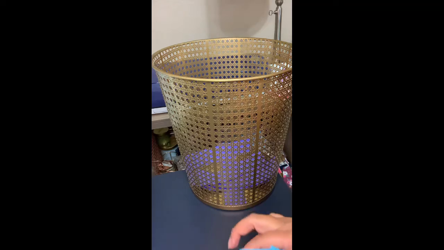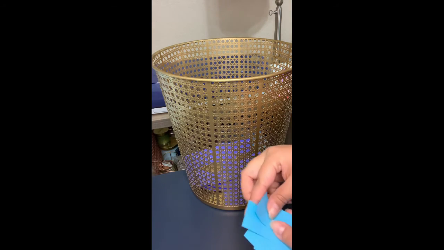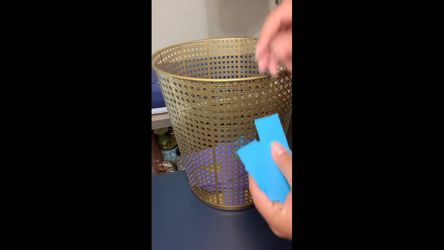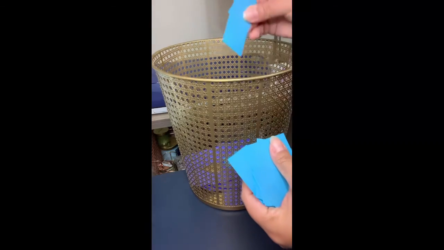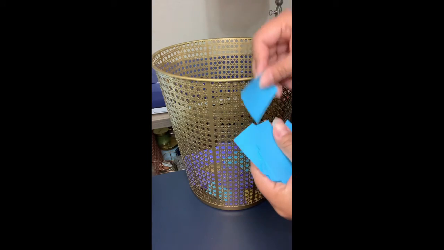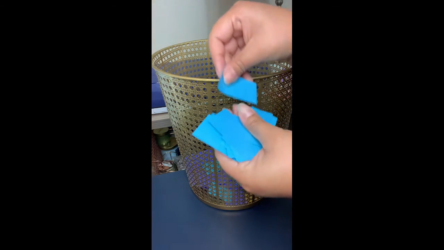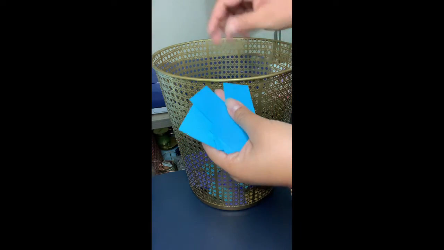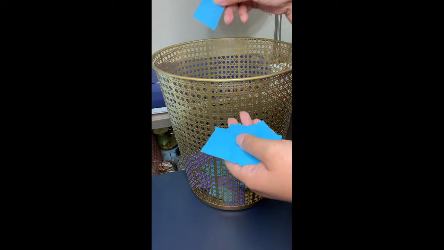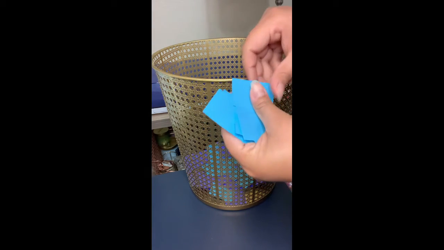Now I have my 32 pieces, and I'm going to be throwing away half each time. So if I start off with 32 pieces, how many pieces am I now going to be throwing away? Well, if I'm throwing away half, I'm throwing away 16 pieces right now into that trash can.